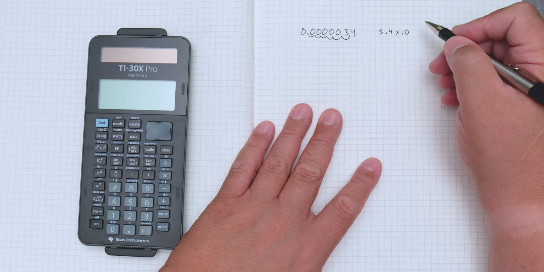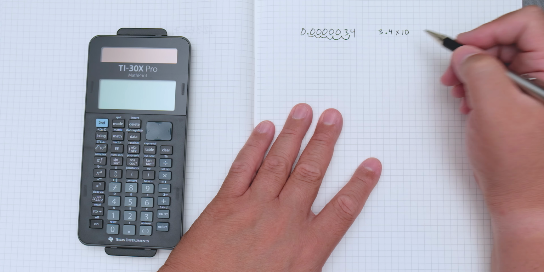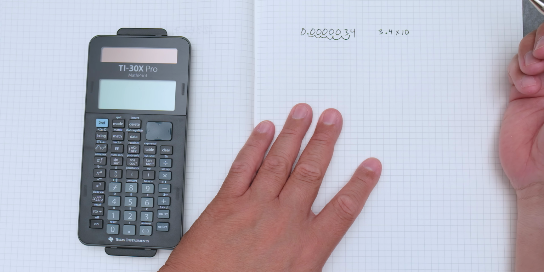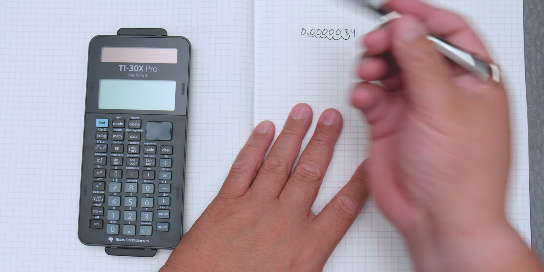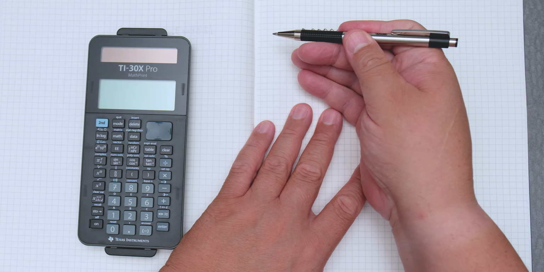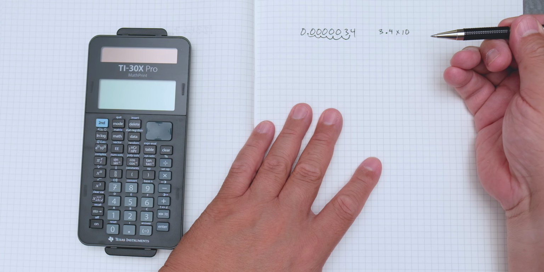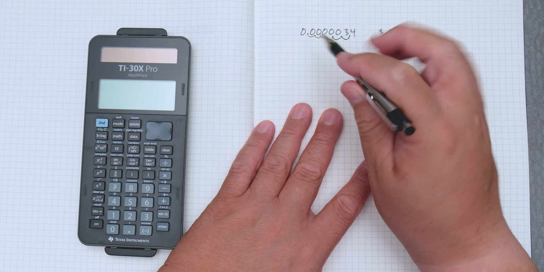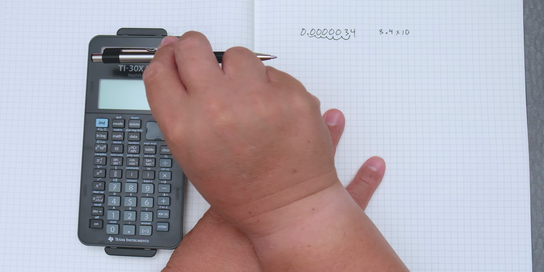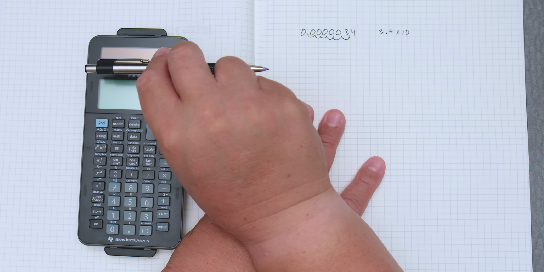But is it negative 6 or positive 6? Well, the way I remember it is if I'm moving the decimal this way, I'm making the number bigger. If I'm moving the decimal that way, I'm making the number smaller.